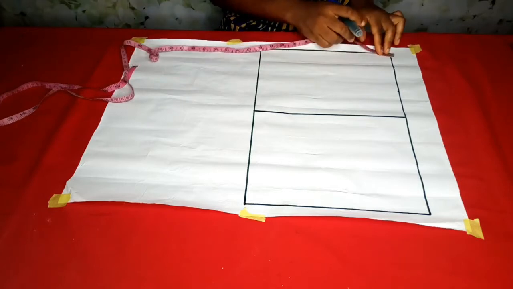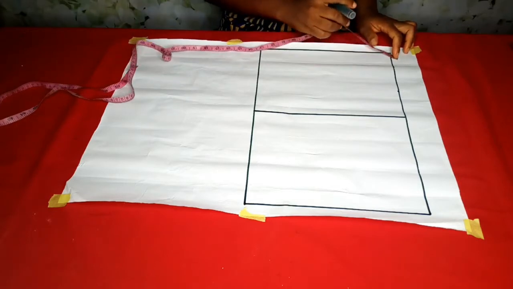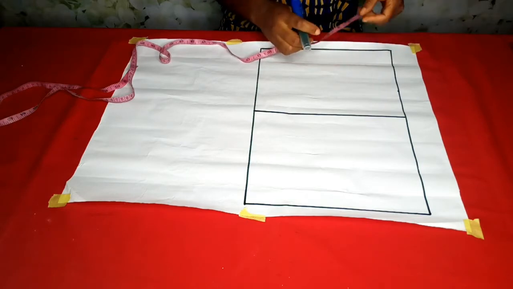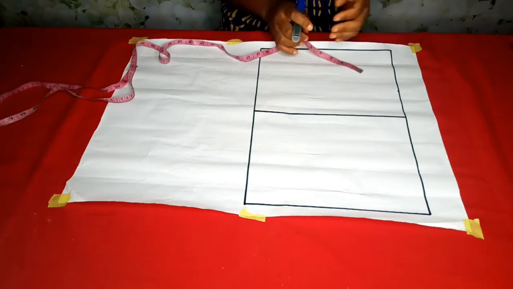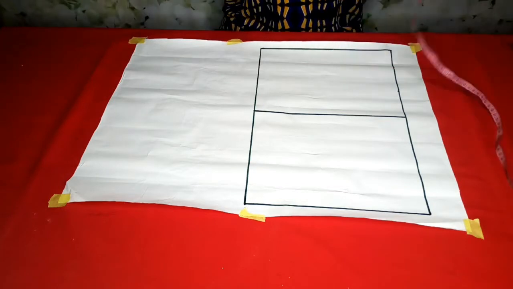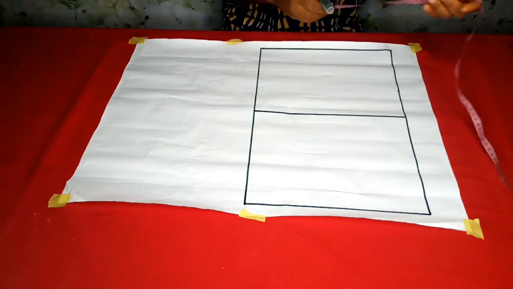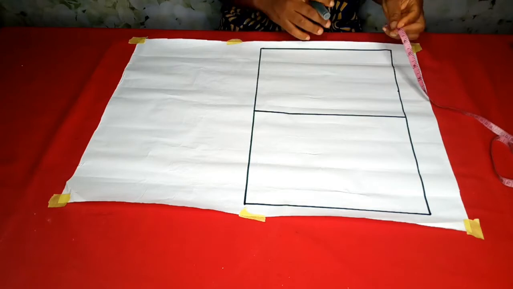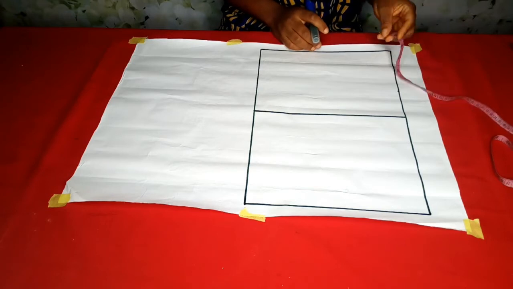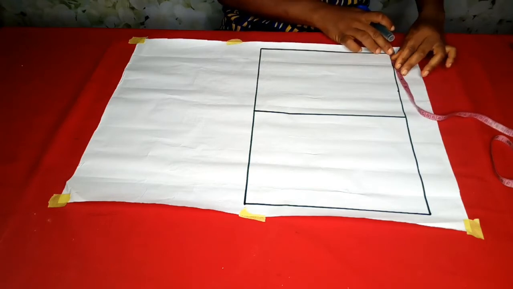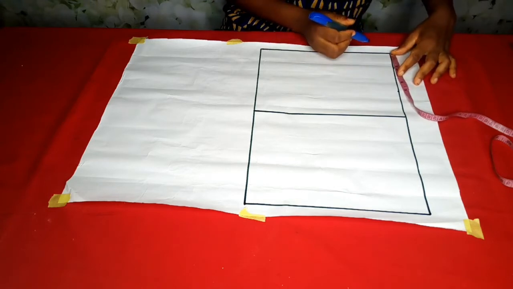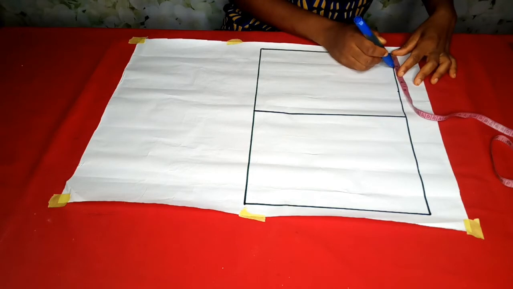The first thing I'm going to do is take her neckline. For a child you can decide to use 2 or 2.5 depending on how you want the neck to be. But if you want a perfect neckline, you can divide her chest by 12, and her chest is 24. Like I said earlier, 24 divided by 12 is going to give me 2. So I'm going to mark 2 here. That's for the width.